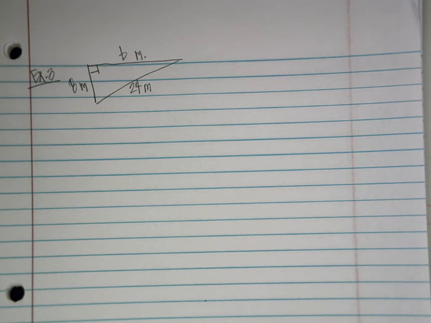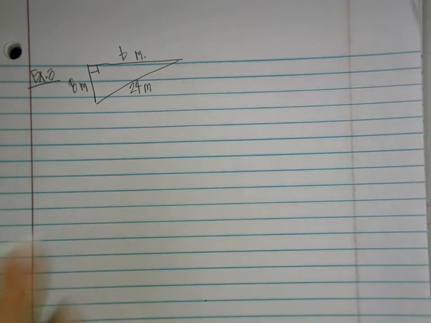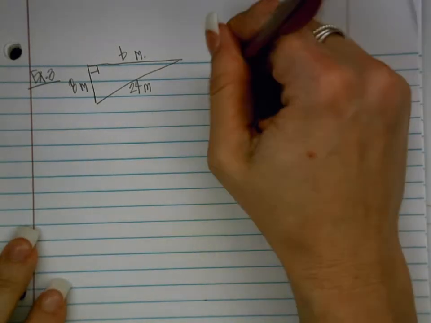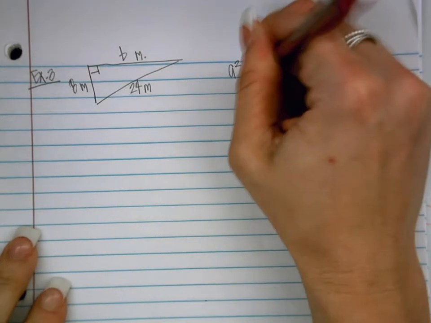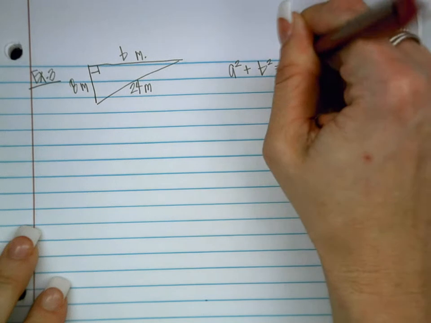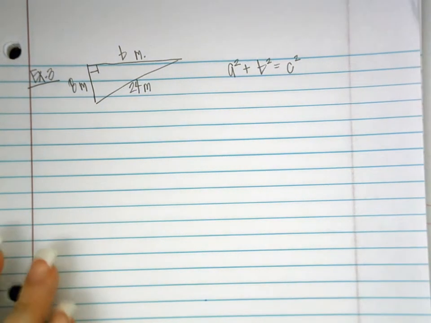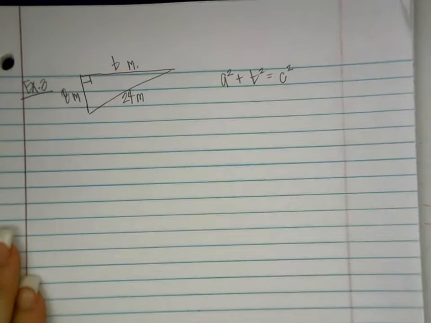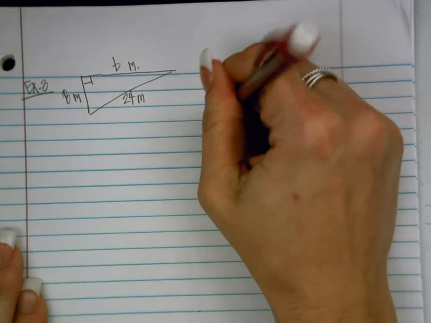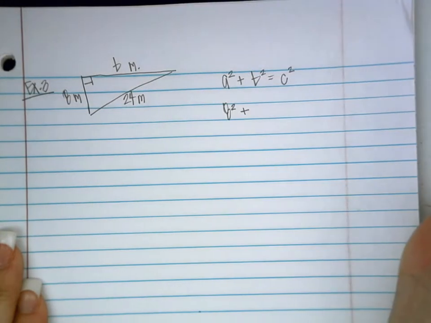Okay, so this one. Listen, we're still plugging into that same formula. So a squared plus b squared equals c squared. Which one do you think is the a measurement here? 8. So 8 squared plus what's the b measurement? It's b.